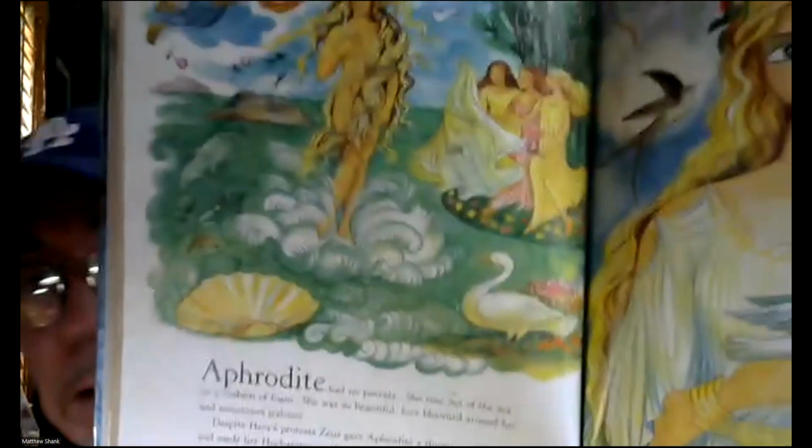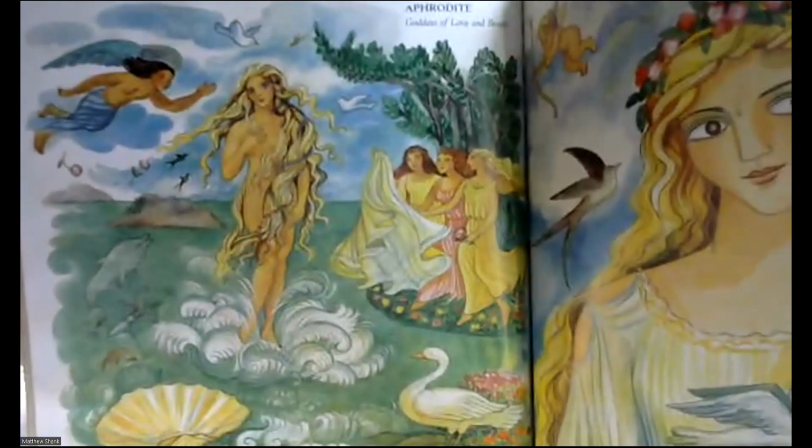Hera was his wife. Hephaestus was the god of fire. Aphrodite, the goddess of love and beauty. Charlie likes Aphrodite. And then, I don't know, I could test you on this. Who's the god of love? It's Eros. The god of war is Ares. Poseidon, the god of the ocean and seas. Athena, the goddess of wisdom.